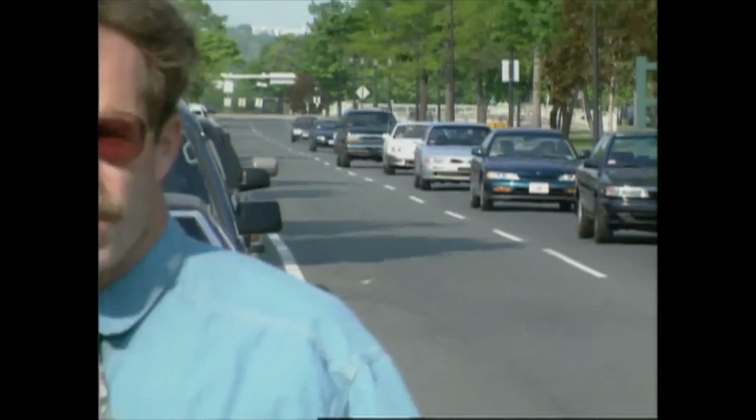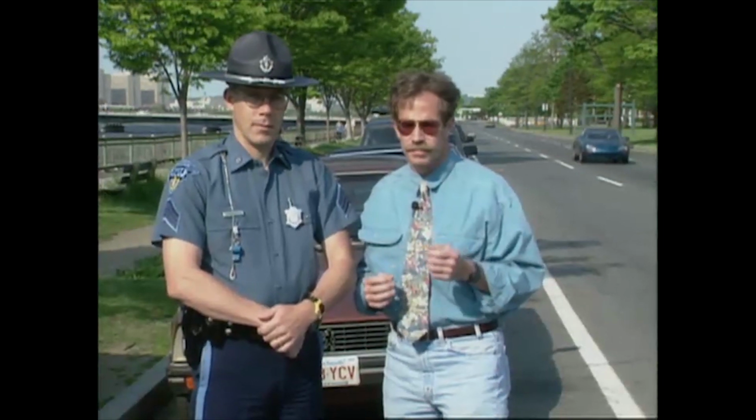We're out here on Memorial Drive in front of MIT, where I've enlisted the help of Sergeant Eric Anderson from the Massachusetts State Police to show us some of the different velocity measurement techniques that are commonly used. We're going to look at both a Doppler radar technique and a LiDAR technique.